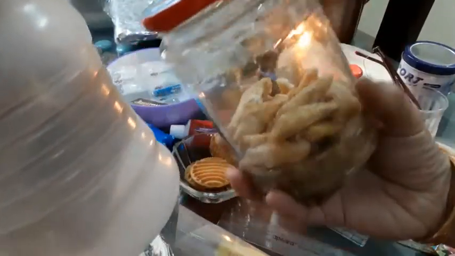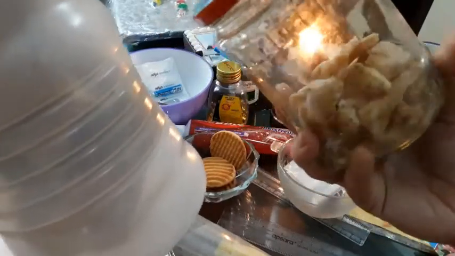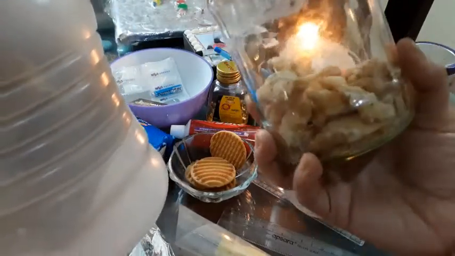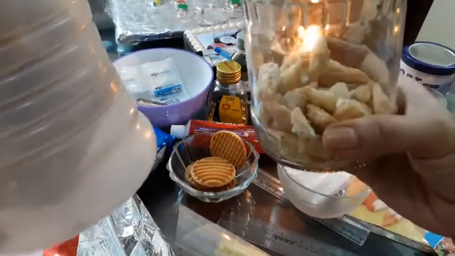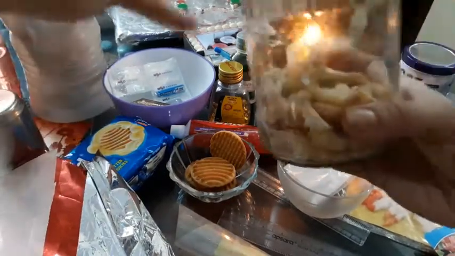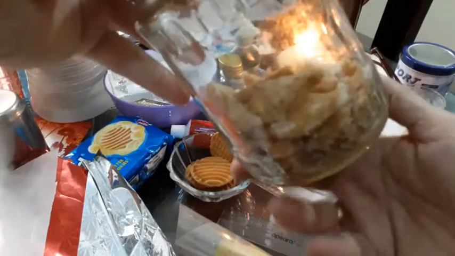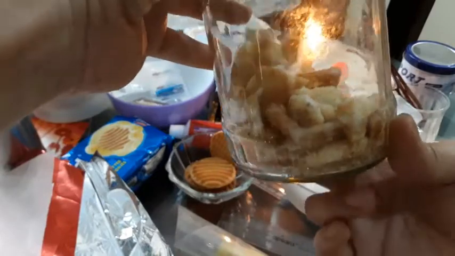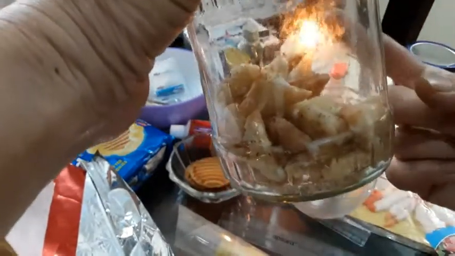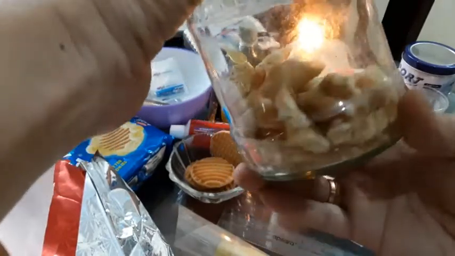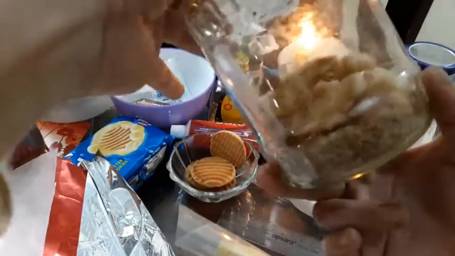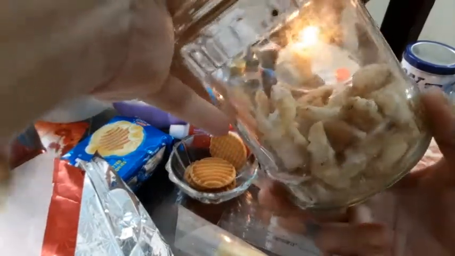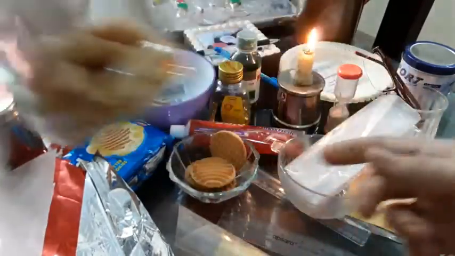If the food item is kept in this glass container, it is very clearly visible and the customer can easily choose whatever he wants from the glass containers. Even the bakers and the food sellers generally have their food racks made of glass so that the customers can easily see. And you can see the candle flame is also visible through this. So this is a transparent container, used to store the food item so that it is easily visible to the customer.